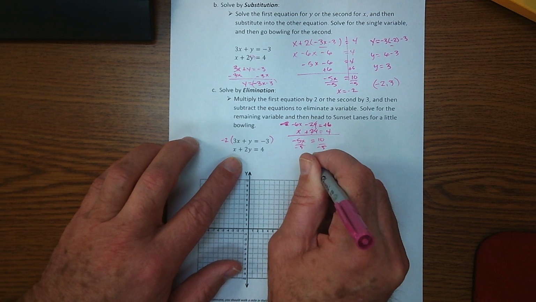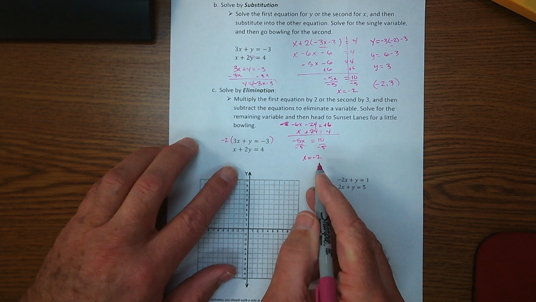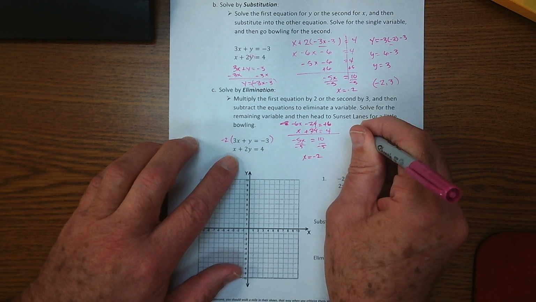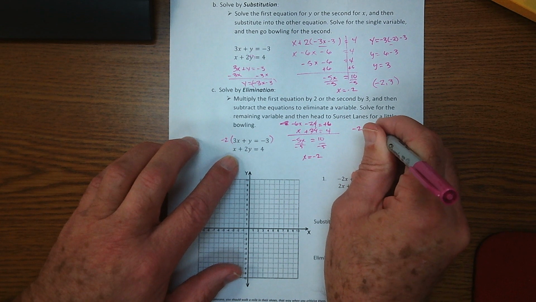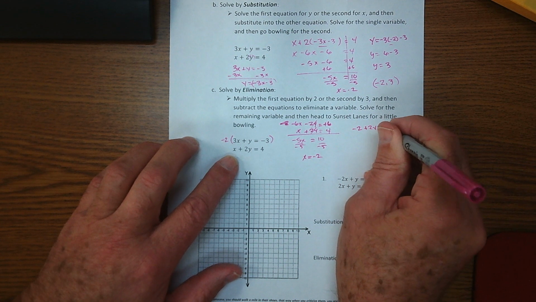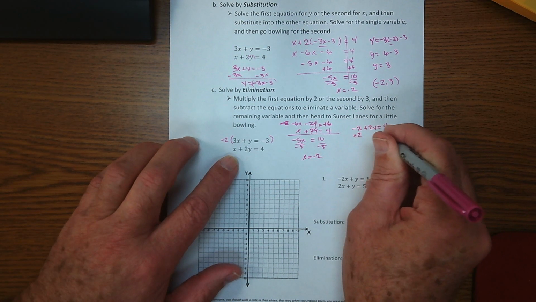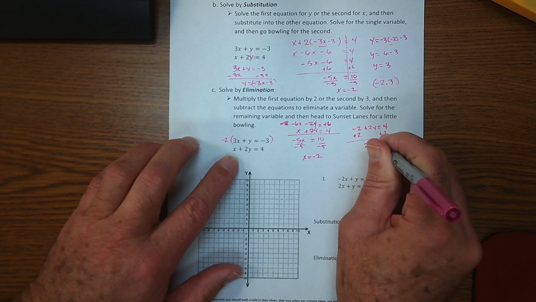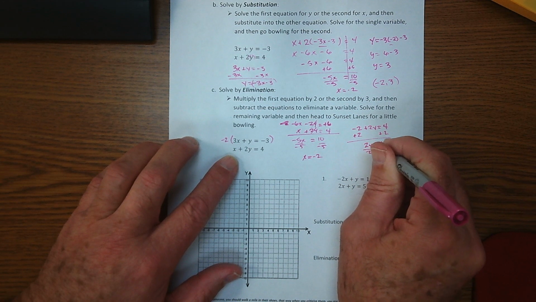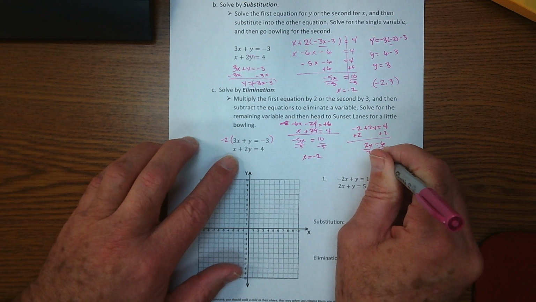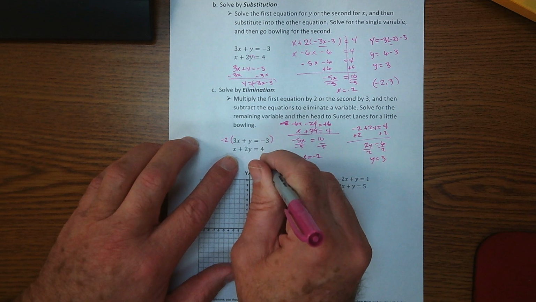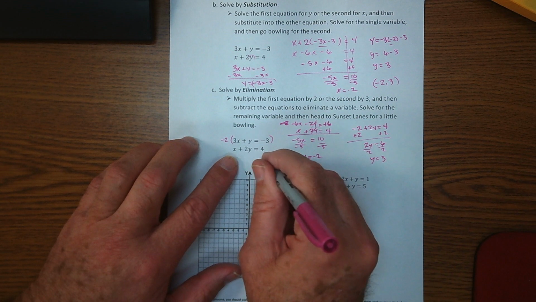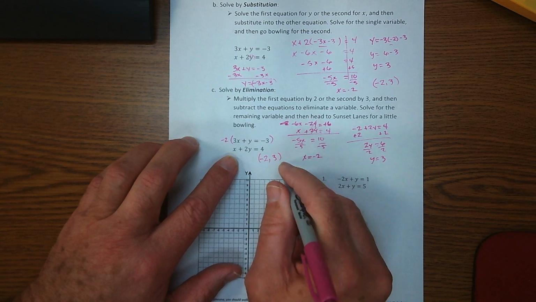I get x equals -2. Now I'm going to stick that back in the equation. I think I'll put it right here. So I have -2 plus 2y equals 4. If I add 2 to both sides, I get 2y equals 6. Divided by 2, I get y equals 3. So I get a solution of -2 and 3, which is what I'm supposed to get every single time.